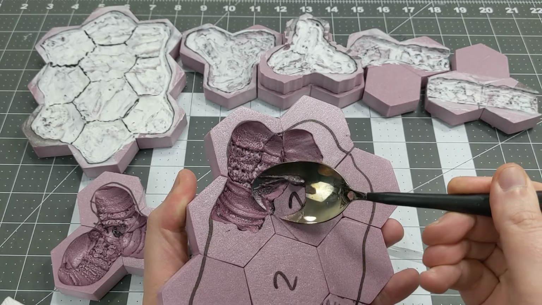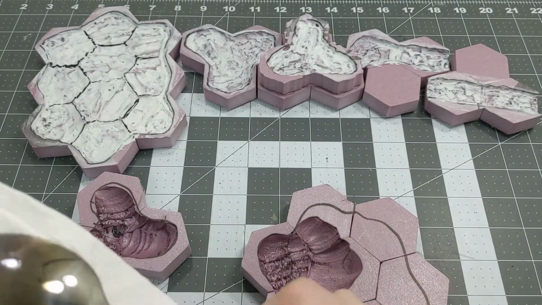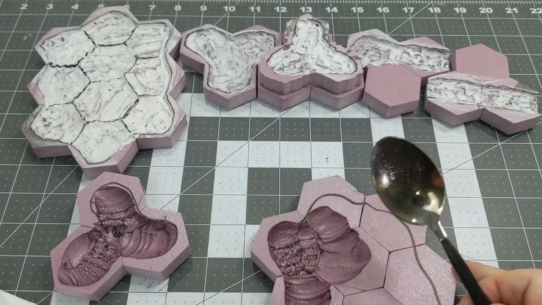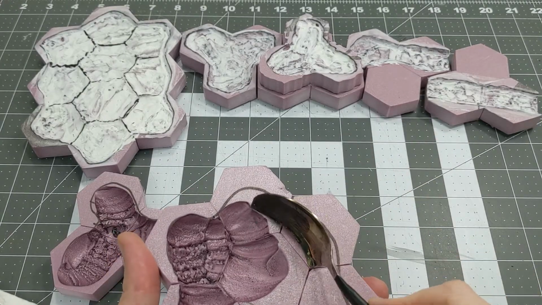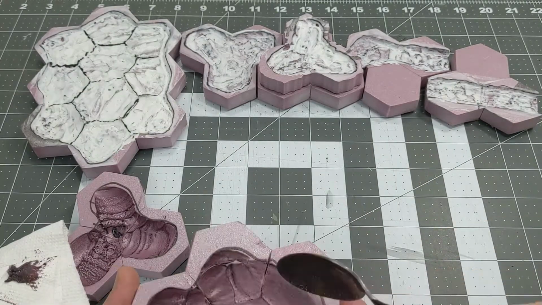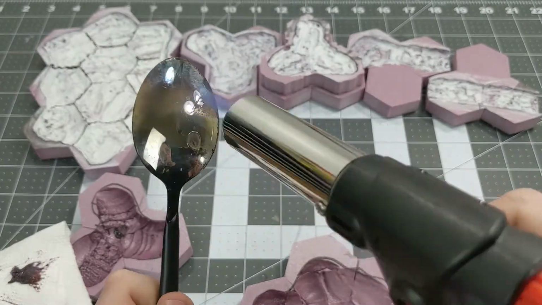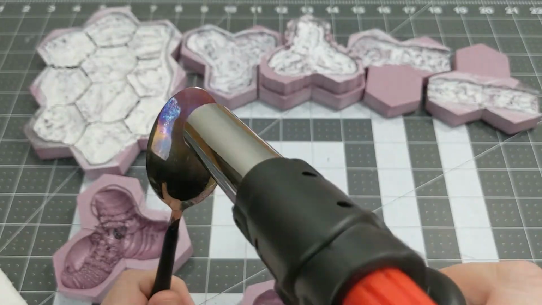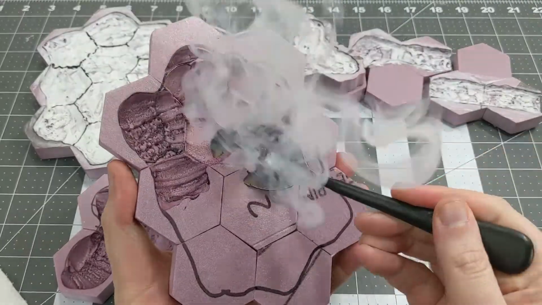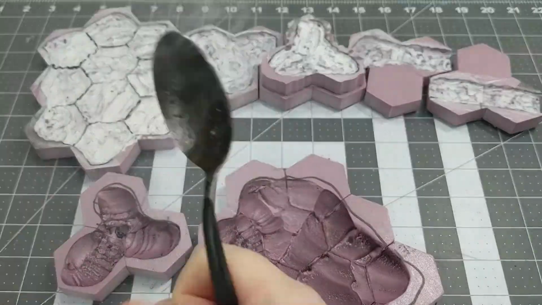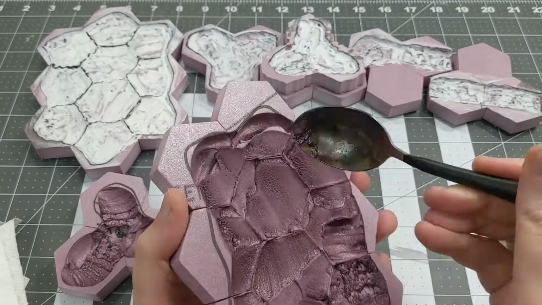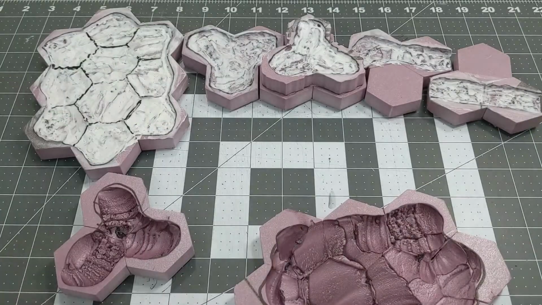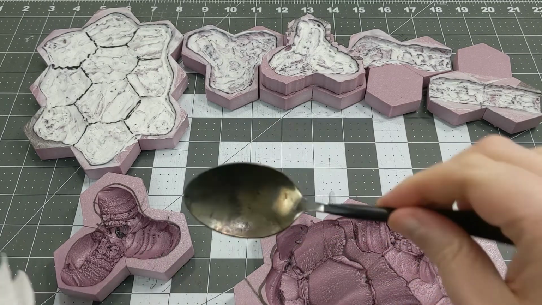Let me go ahead and dig through all this real quick with you here and show you the finished result. So there you have it.